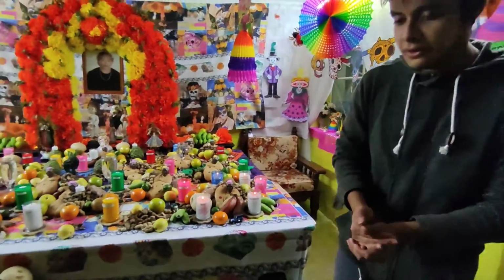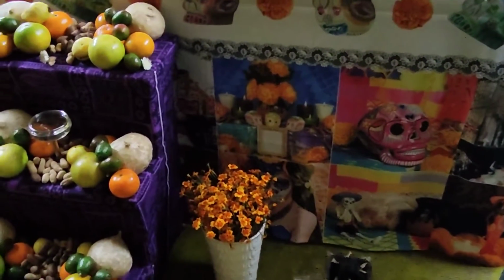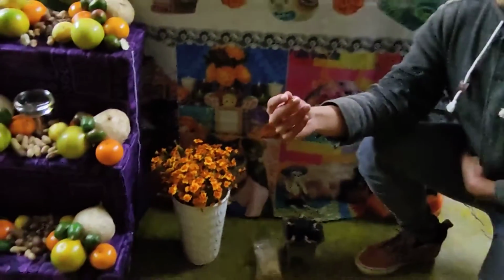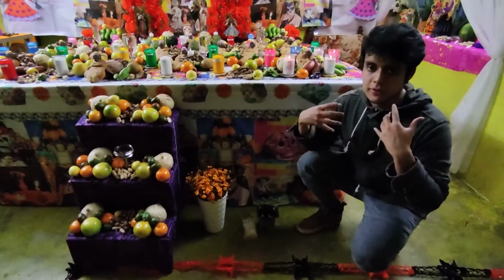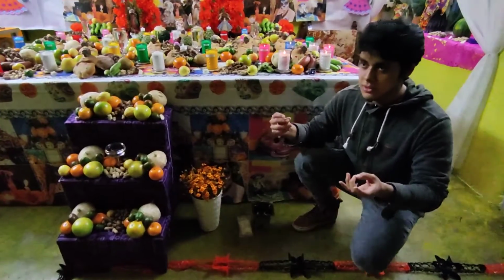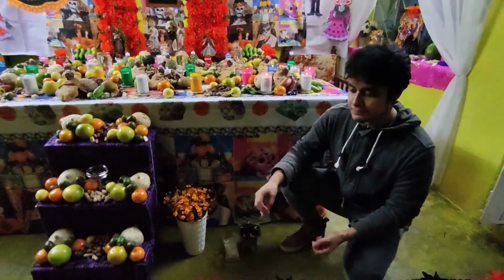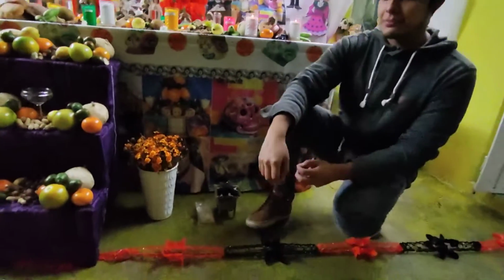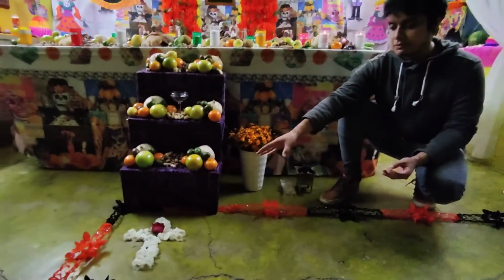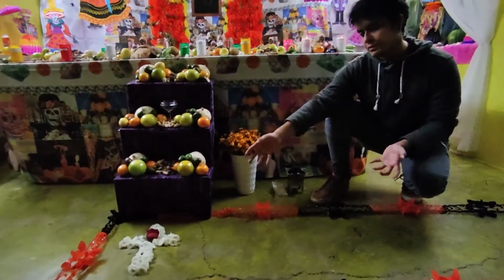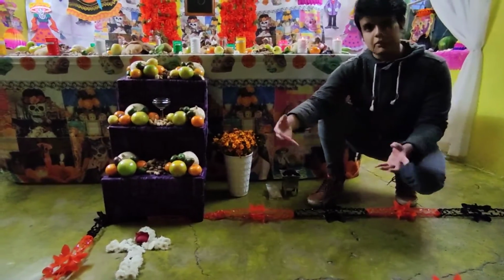For example, here we also have flowers. Why flowers? Because when the deceased smell these flowers, they know where to find the altar, and they know it is a smell they can follow to find the altar. And finally, we have this element. This is a Catholic element. It is made with flowers. It is another Catholic element of an altar.